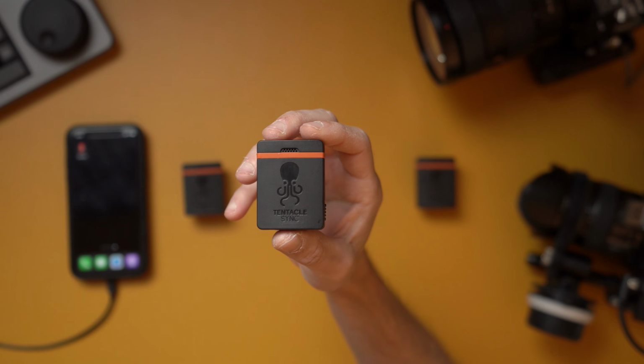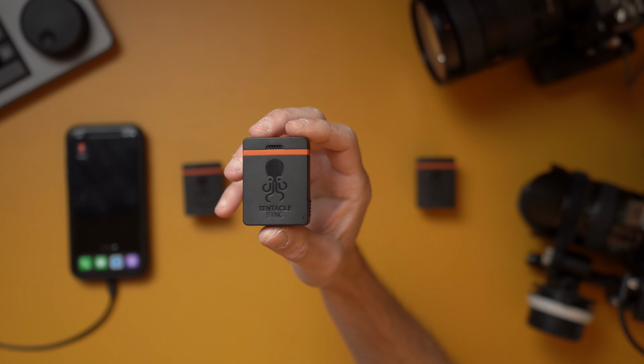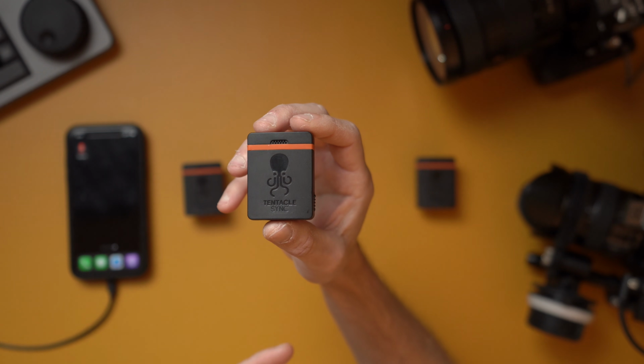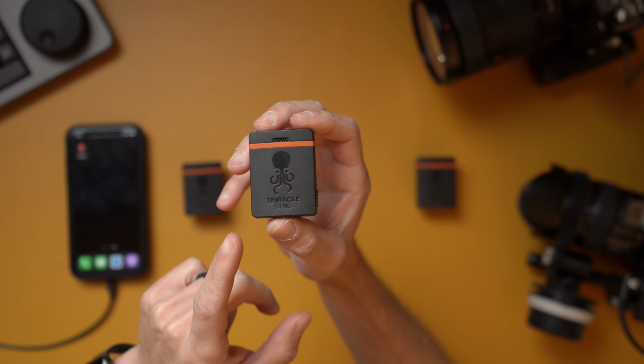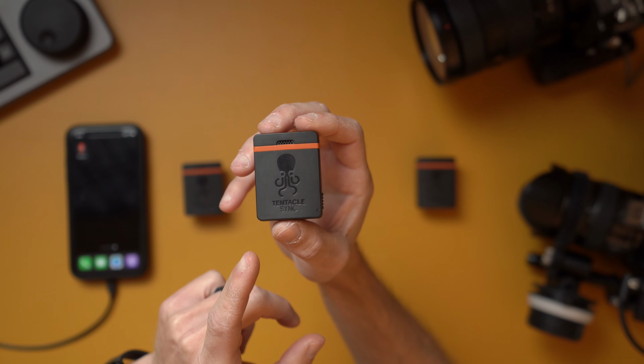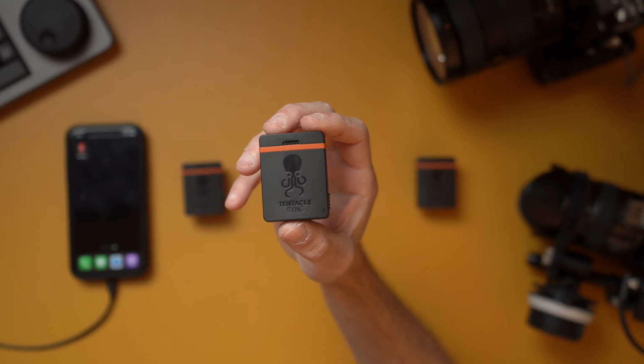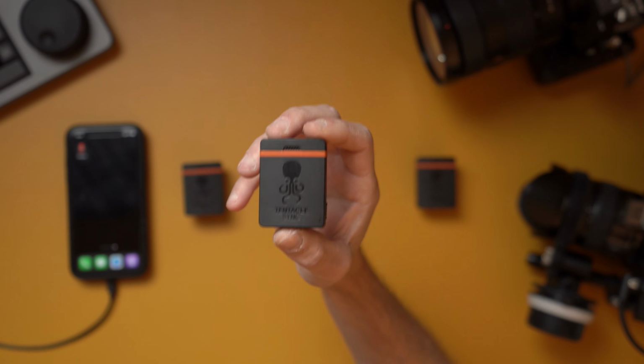Now, a common complaint I hear a lot from people that don't want to use jam sync timecode is that they think it's too burdensome, too hard to set up, it takes too long. But with the Tentacle Sync E's, these things are so lightweight and easy to set up because they have an iPhone app. And if you can use any sort of iPhone app, you're going to be able to figure this out really quickly. So let me just show you how to set it up.